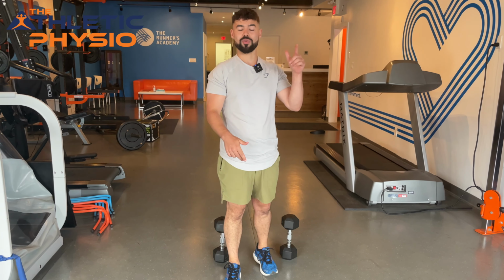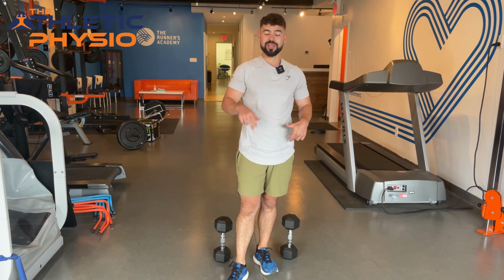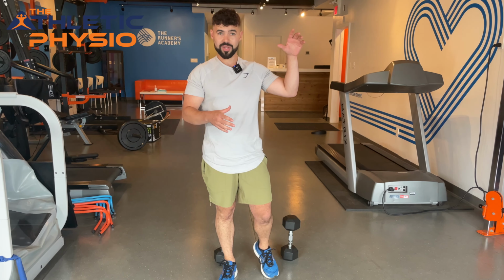So really important, mobilize that ankle, don't neglect it, get those hips moving, spend a lot of time on them, and really strengthen knees with these 3 variations. It's gonna be super effective.